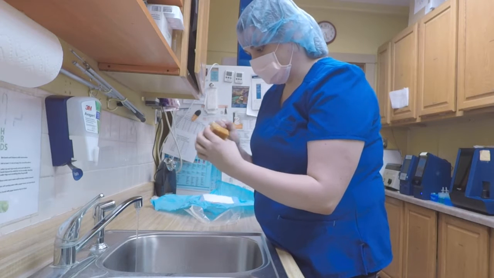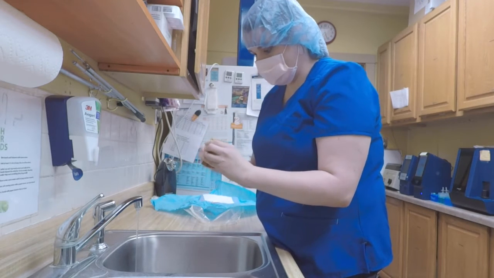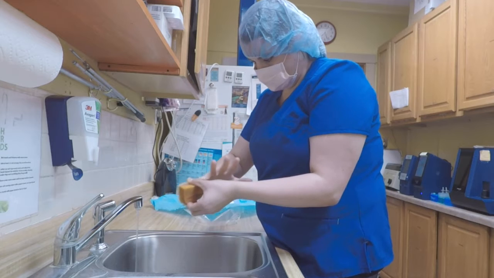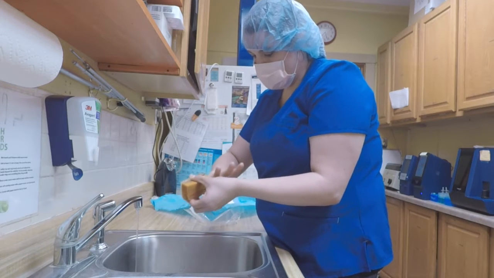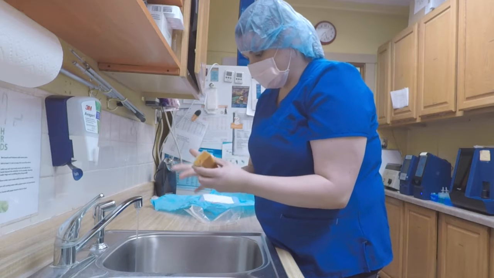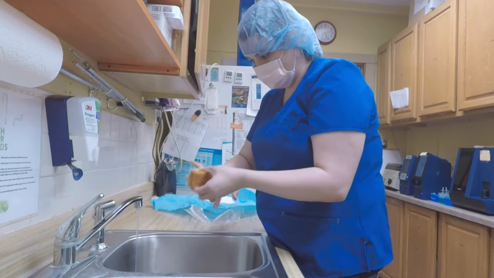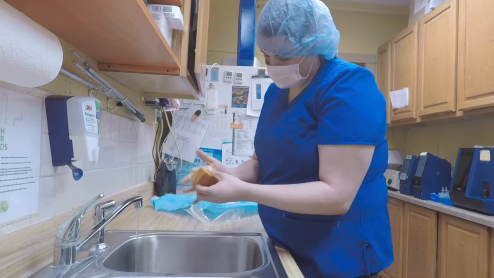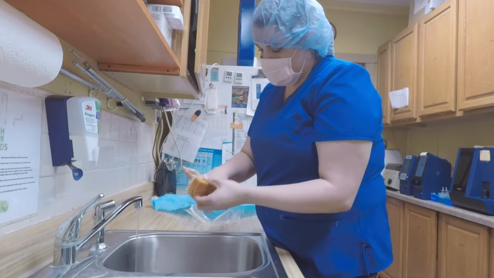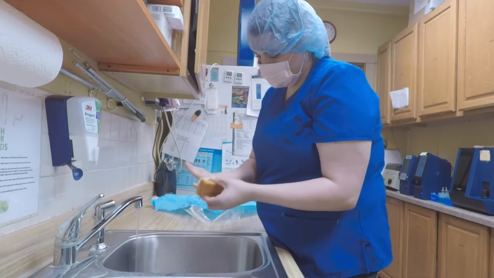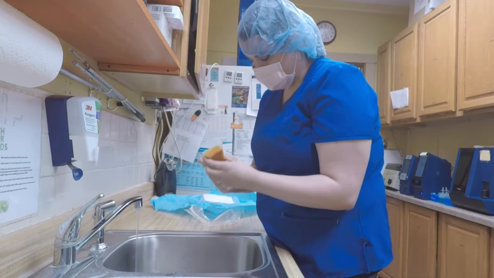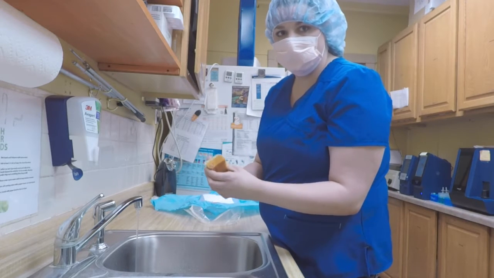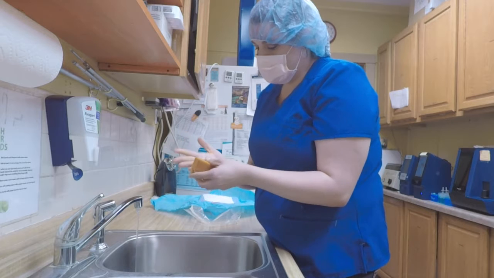And down the sides of each finger. You're going to do the side of your hand.